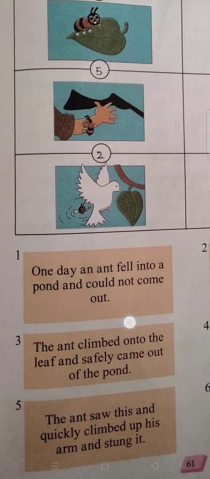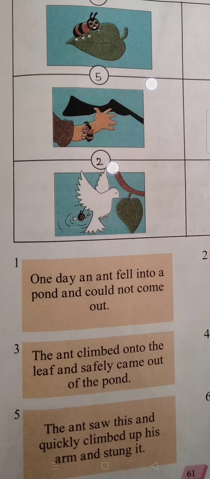Number 5. The ant saw this and quickly climbed up his arm and stung it. See here, in the number 5 picture we can see the ant, he was saved by the pigeon. Who saved the ant? The pigeon saved the ant. Now when the ant came to know that the pigeon is in danger, he quickly climbed on the arm, on the hand of the hunter, and he stung it, means he bit it very badly on his hand. Because of that, the hunter's gun is falling down.